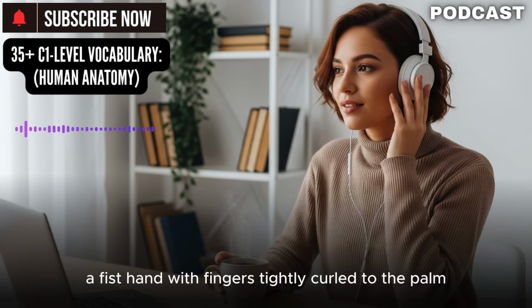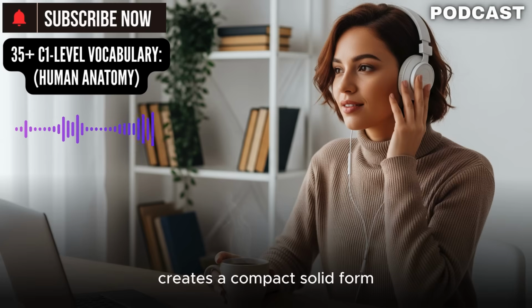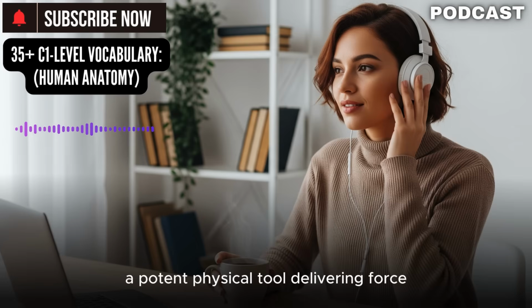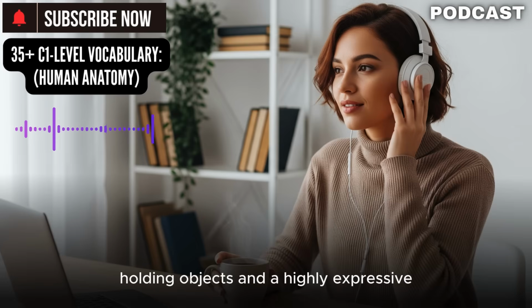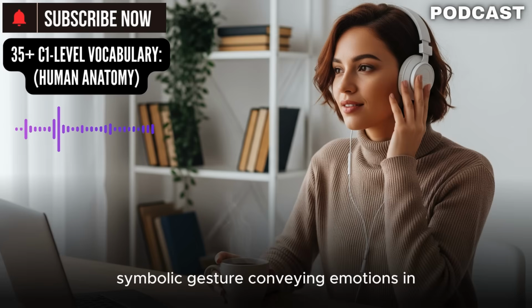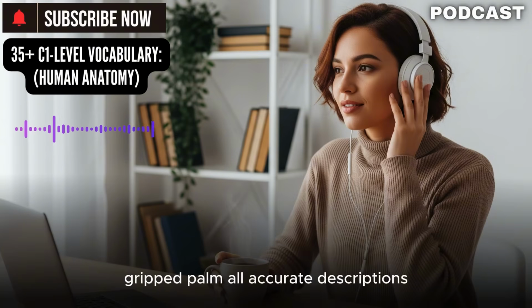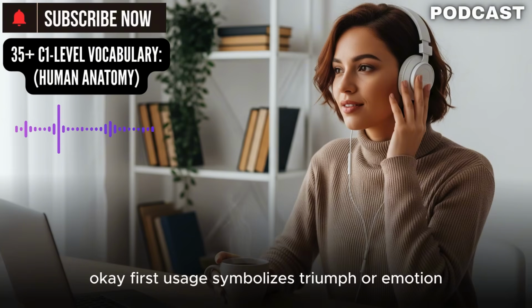A common human gesture in a powerful form. The fist. A fist, hand with fingers tightly curled to the palm, creates a compact, solid form. It has a dual nature. Fascinatingly so. A potent physical tool delivering force, holding objects, and a highly expressive symbolic gesture conveying emotions, intentions. Alternatives. Clenched hand, balled fist, gripped palm. All accurate descriptions.